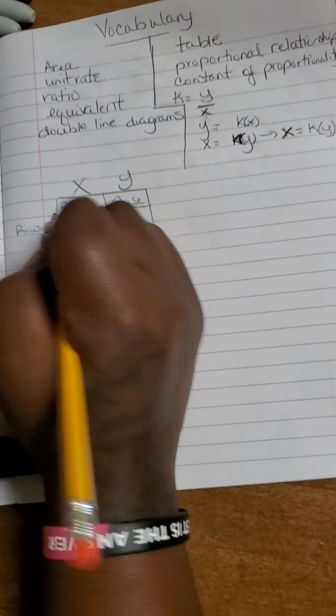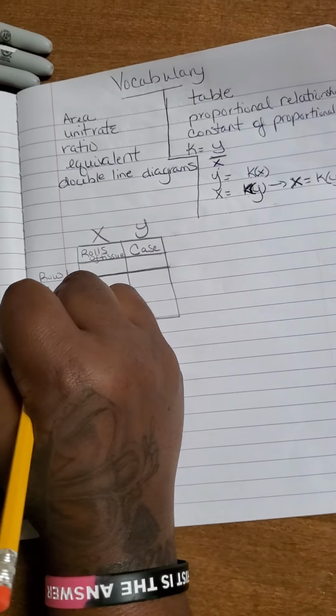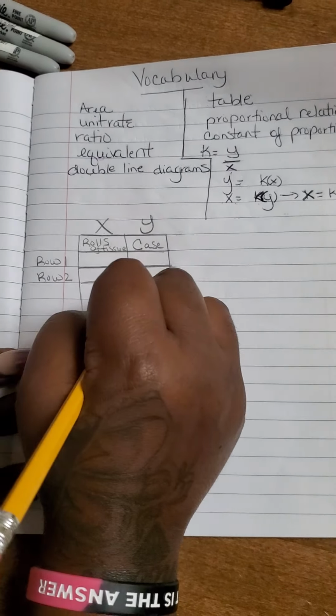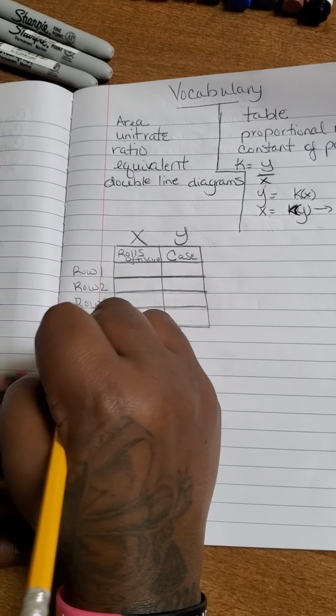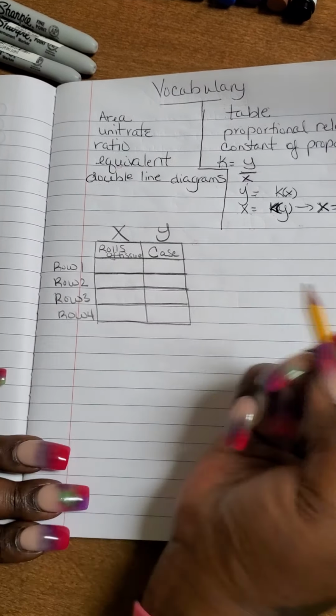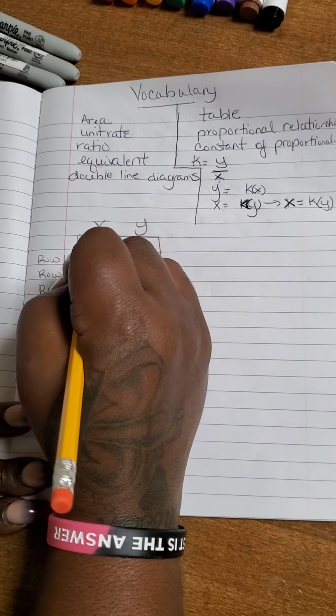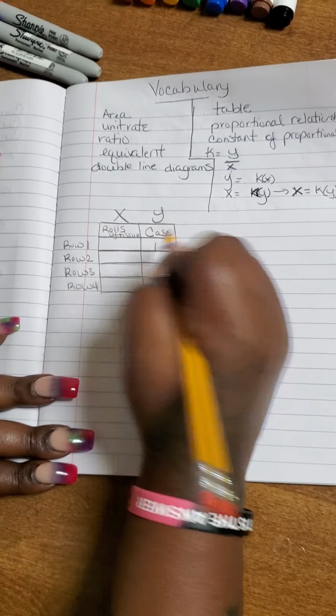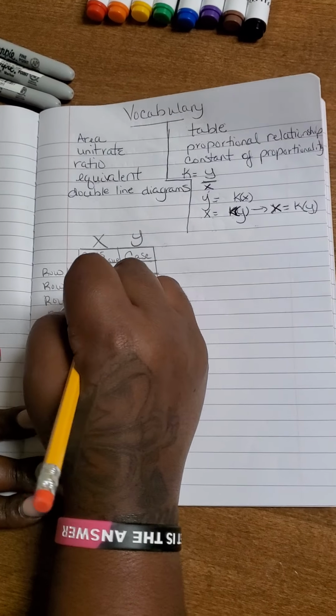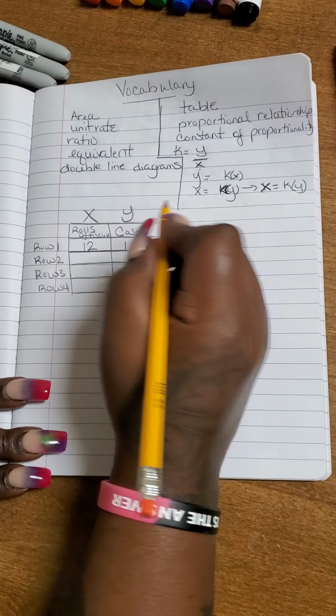So you have row 1, row 2, row 3, and row 4. For every one case, you get 12 rows of tissue. I'm doing it backwards from my workbook.